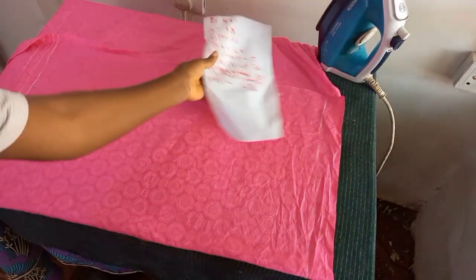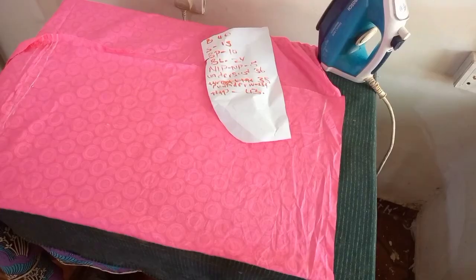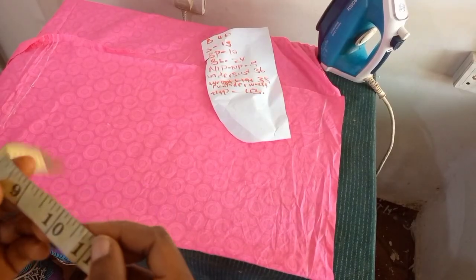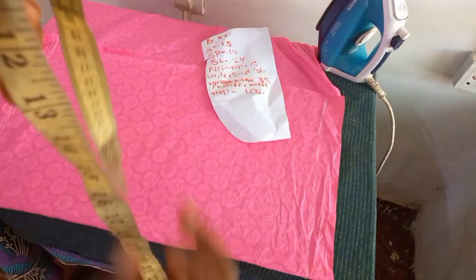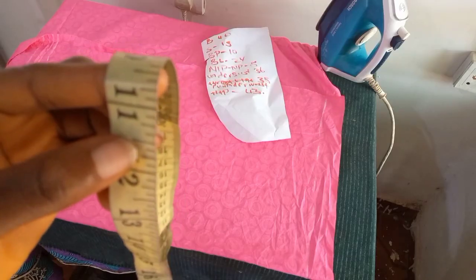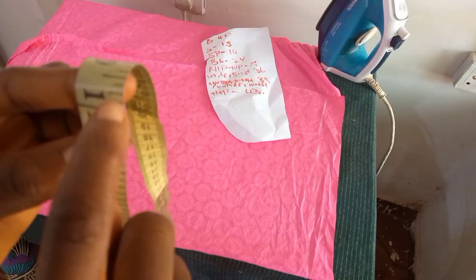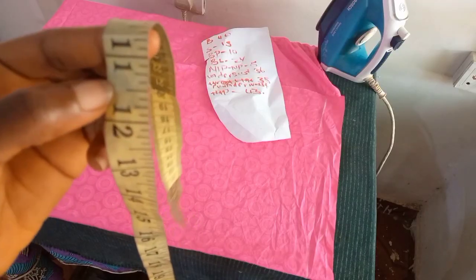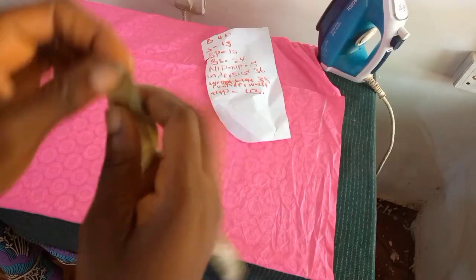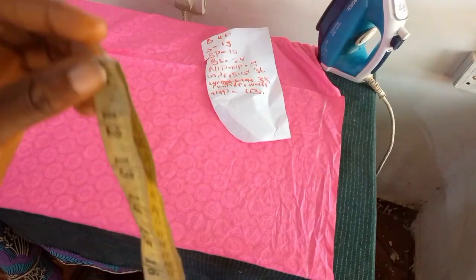Our hip is 43. So 43 divided by 4 is 10.75. So here is my 10.75, the longest line next to 11. If you fold it into 4, you will get your 43.